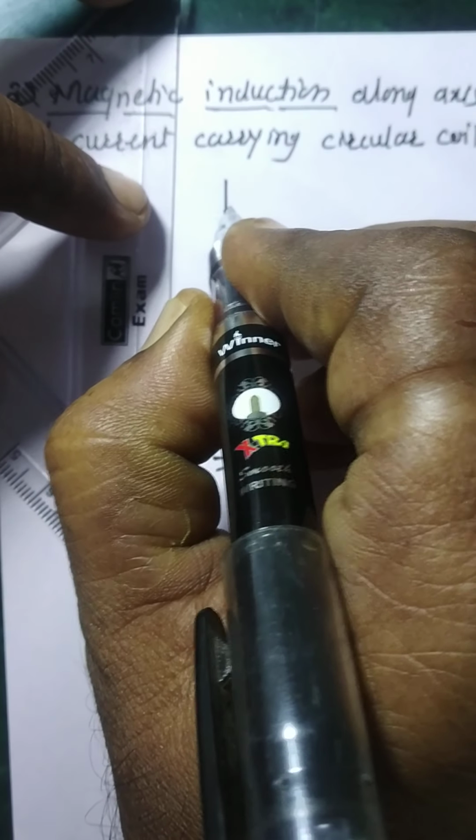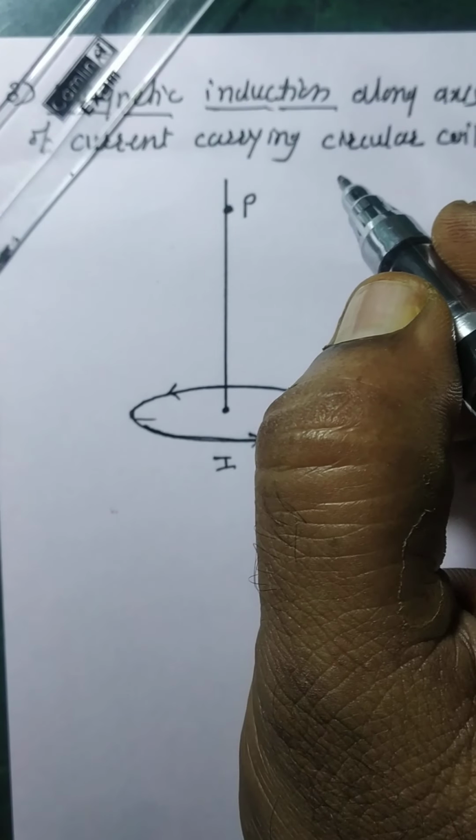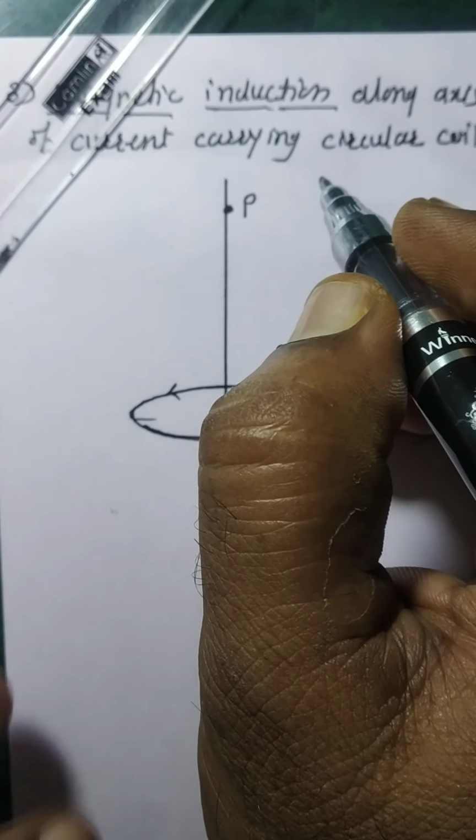Let P be any point along the axis at which magnetic induction is to be determined.